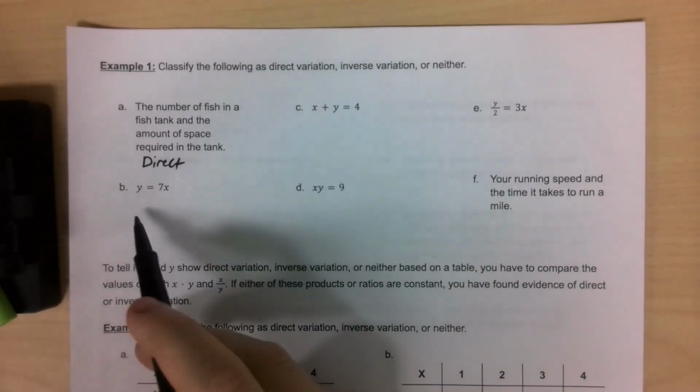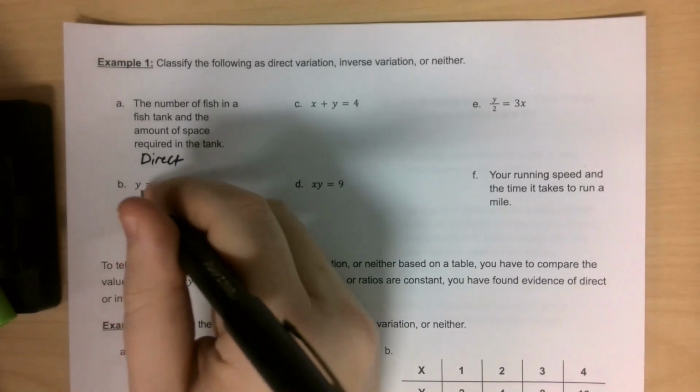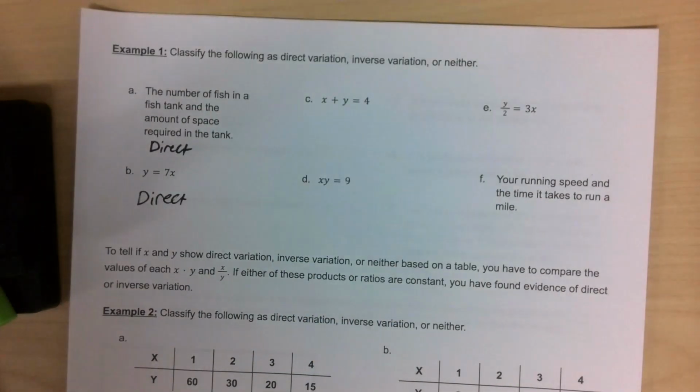Let's take a look at part B. y equals 7x. Since we know that direct variation is the one where it goes y equals some number times x, this is already solved for us. This is direct.